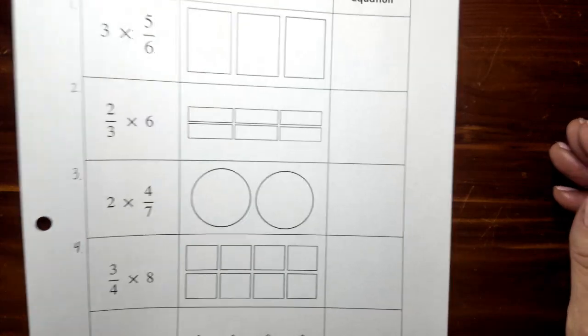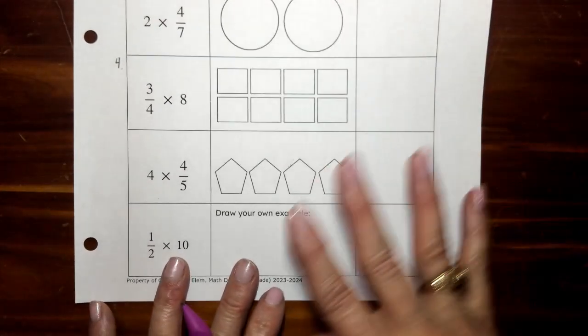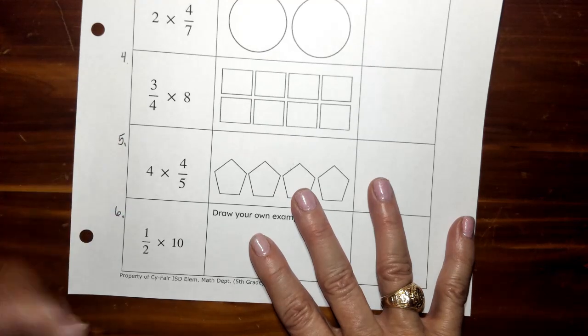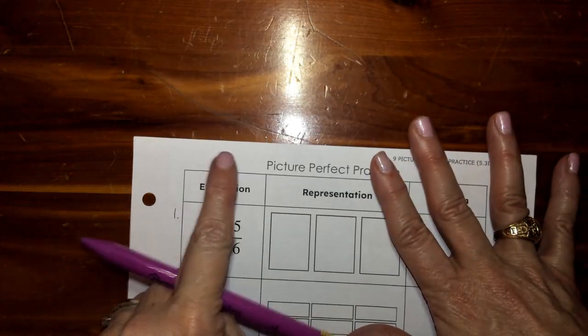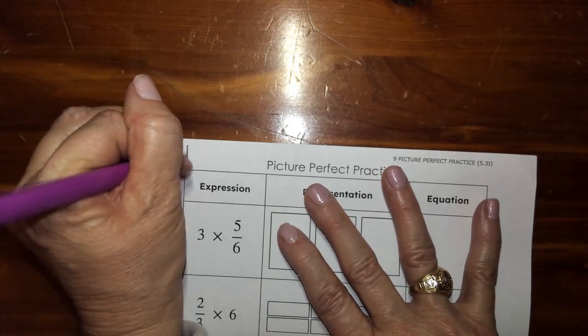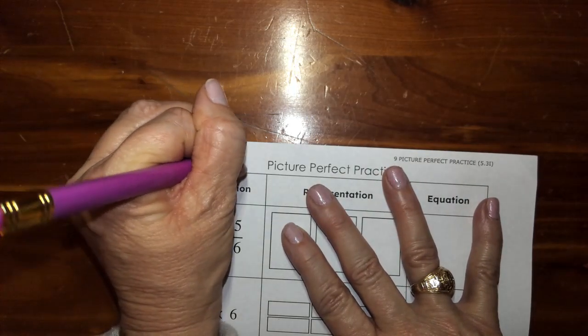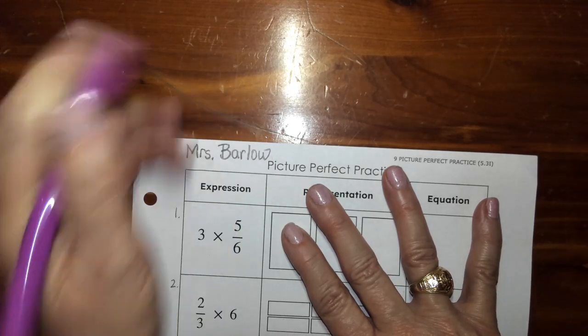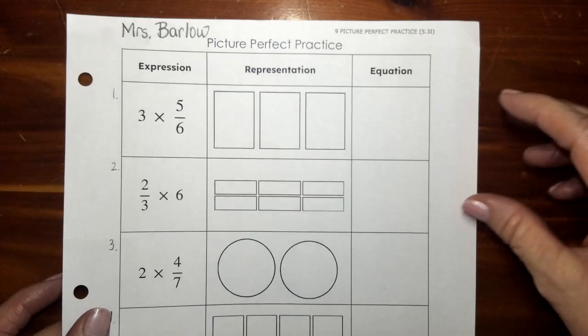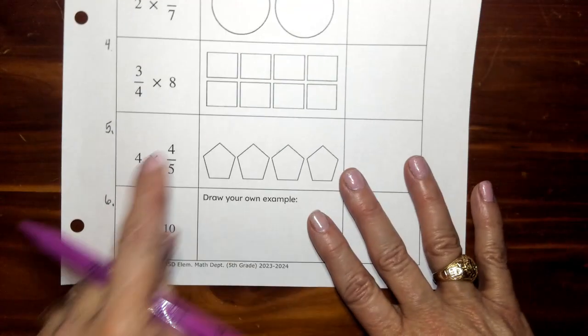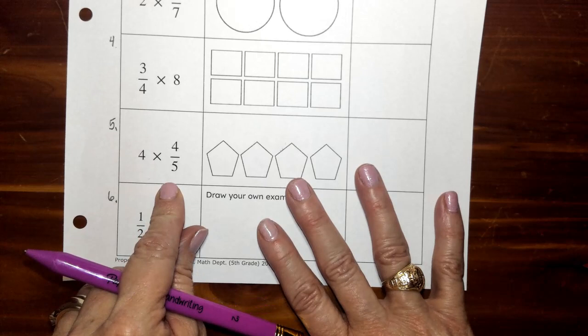What I'm going to do for you now is I want us to look at numbers 5 and 6. So before I forget, go ahead and put your name on your paper at the top so that when you turn it in, we have a record of who you are. And again, I want you to go down to number 5.